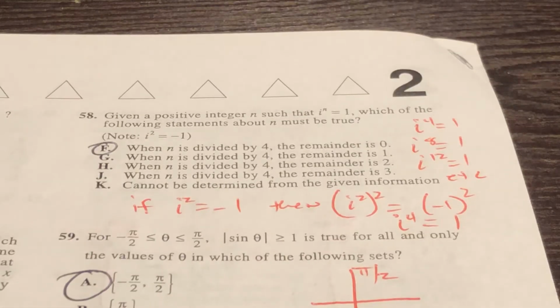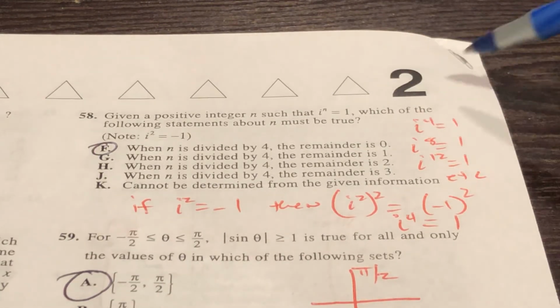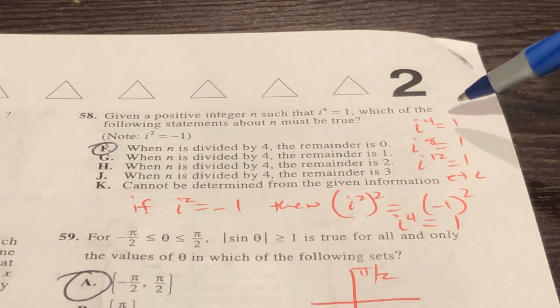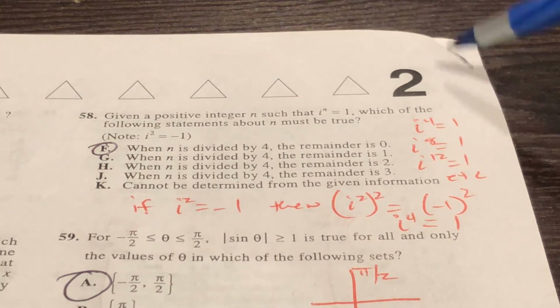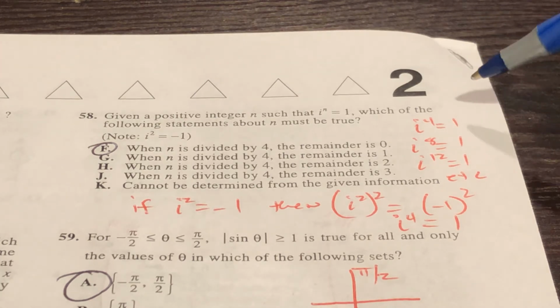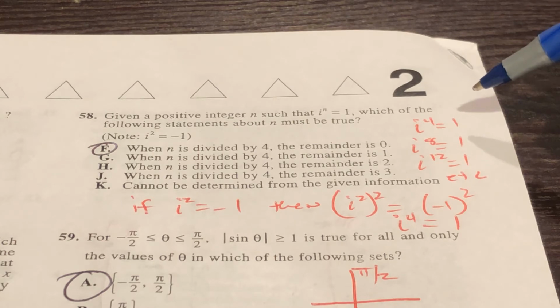Last 3, getting in the 50s, it's harder for sure. I squared is a negative 1. Given a positive integer n such that i to the n is 1, which of the following statements about n must be true? When n is divided by 4, the remainder is 0.